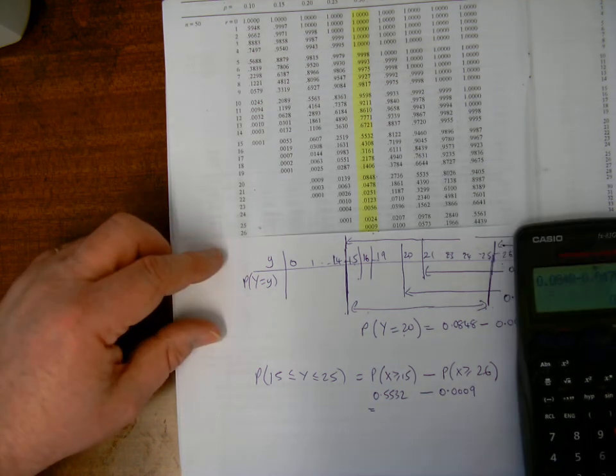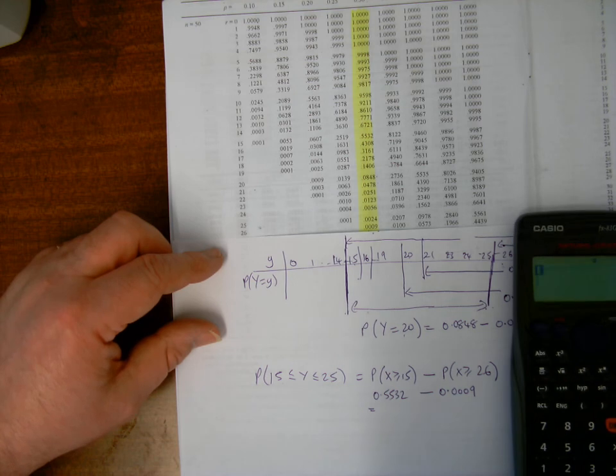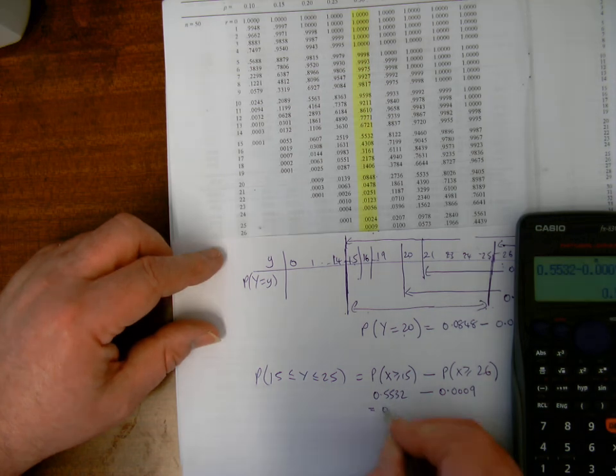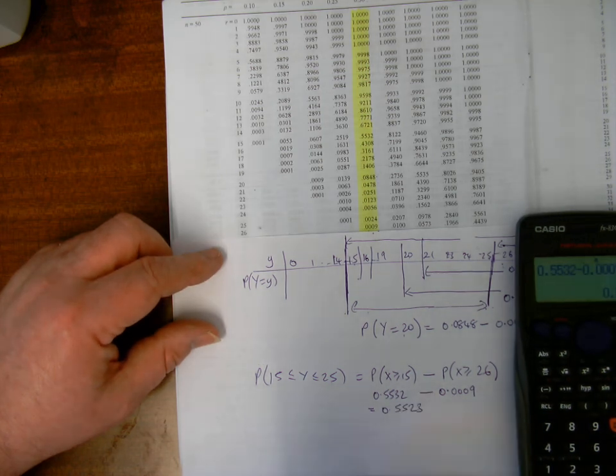Calculating that, 0.5532, take away 0.0009, and that's 0.5523.